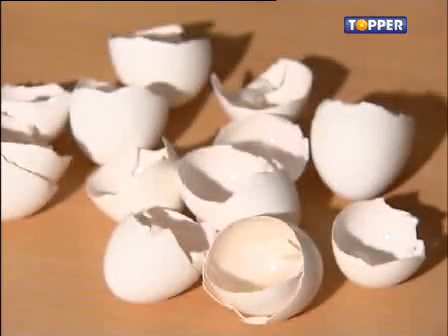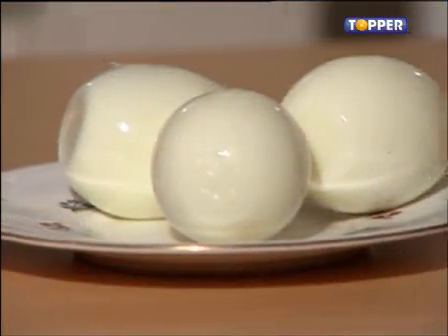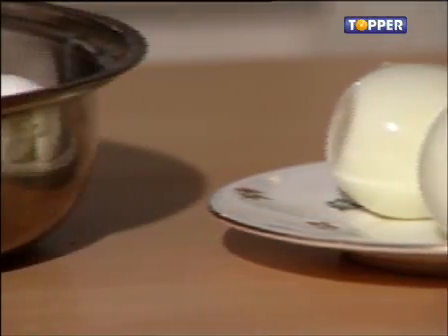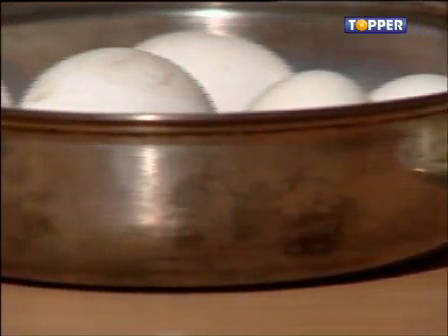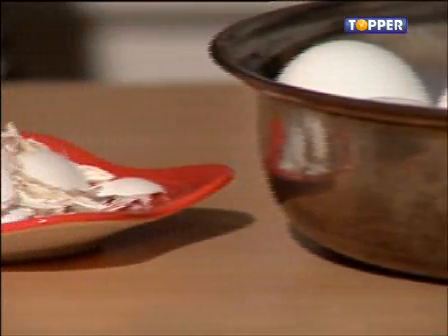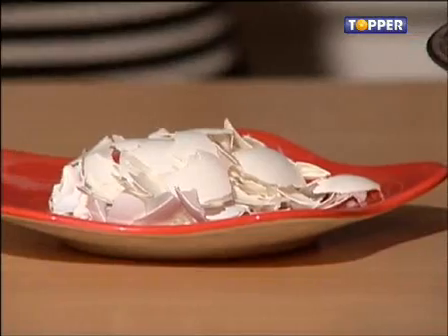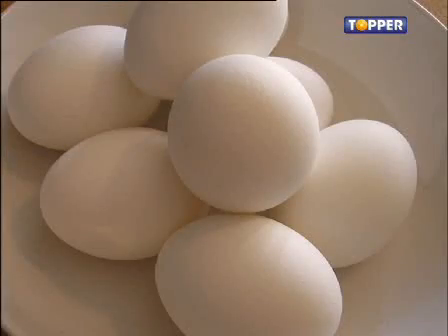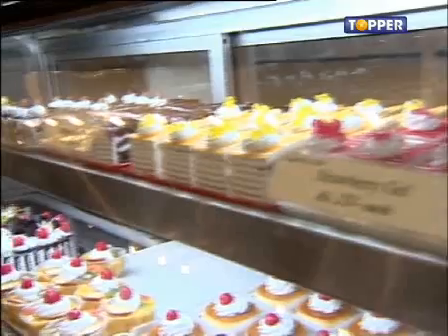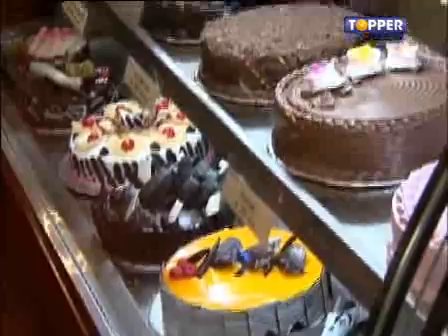Well, eggshells are largely composed of a crystalline form of calcium carbonate, which is an example of natural precipitation. What other precipitation reactions can occur in nature? Meet me in the studio to find out.